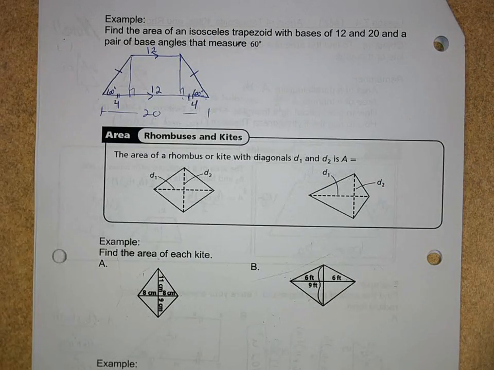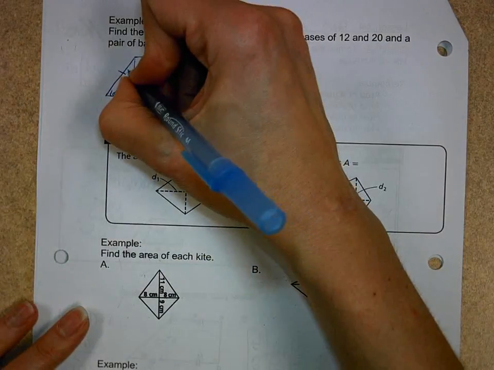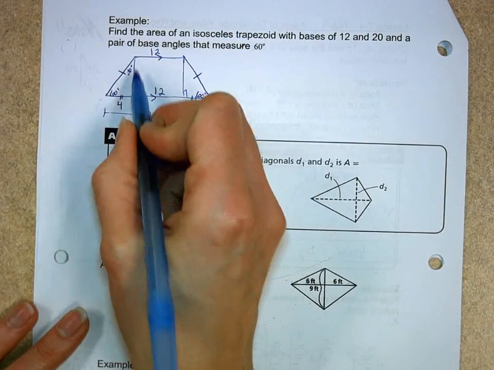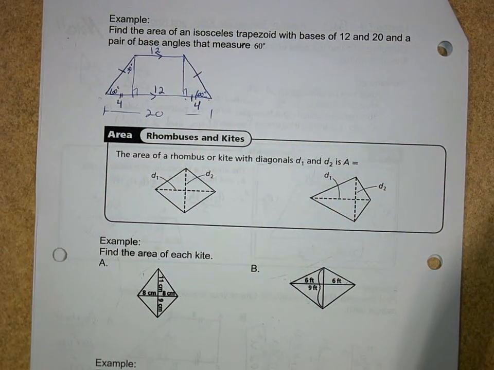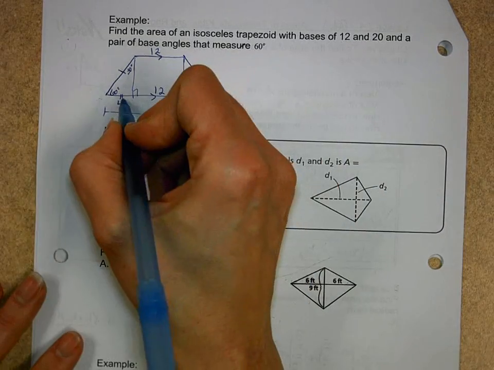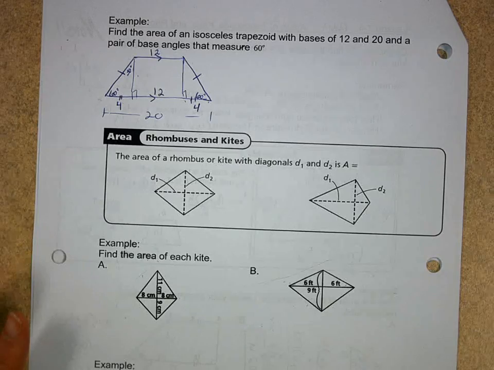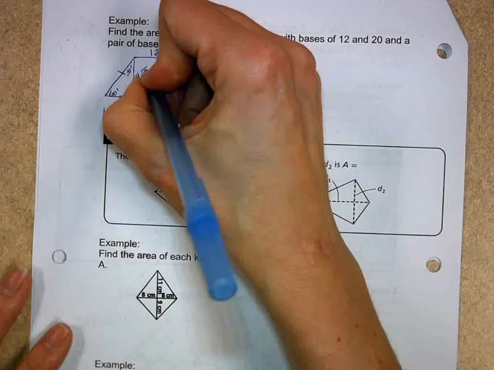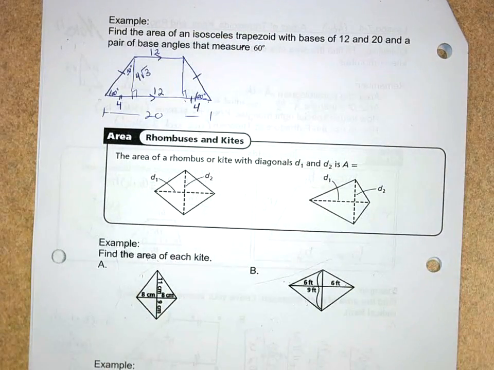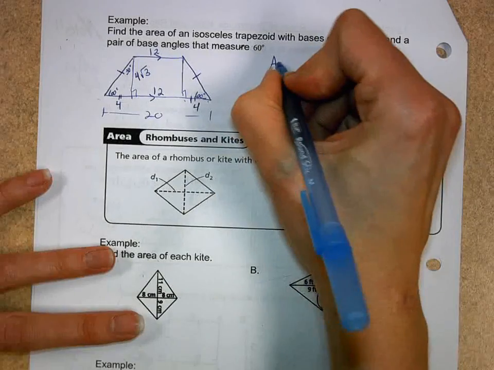So now, looking at this, I need to find the height. Look, I have a 30-60-90 triangle. Which side do I know? Oh, look, I know the short leg. I need to get to the long leg. What do I multiply by? Root 3. So that's 4 root 3. There's your height.